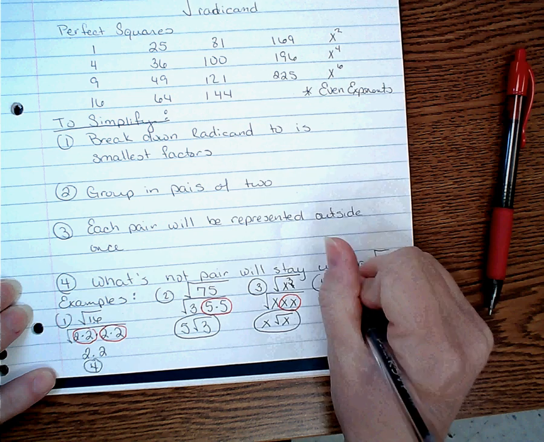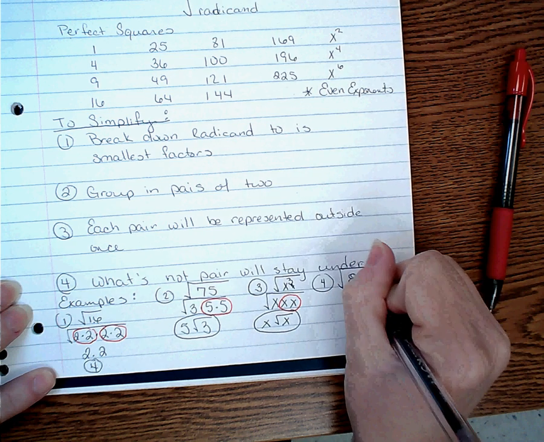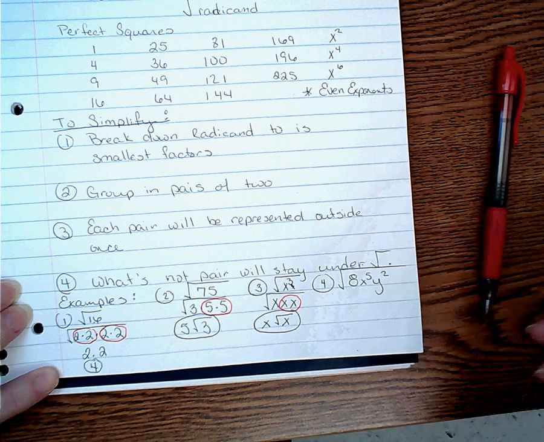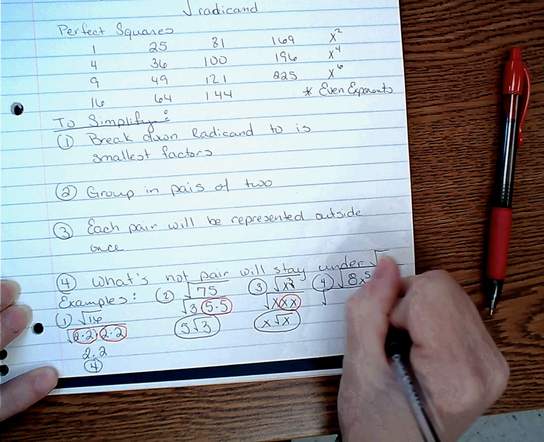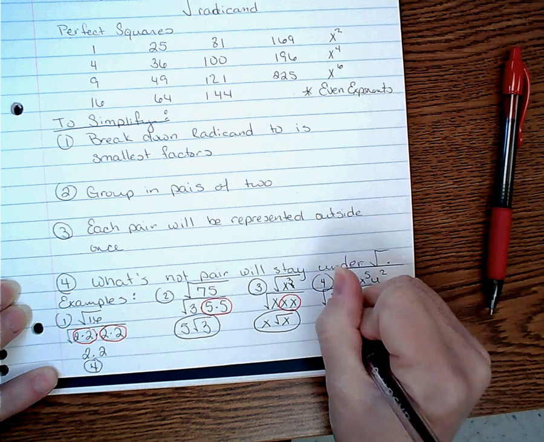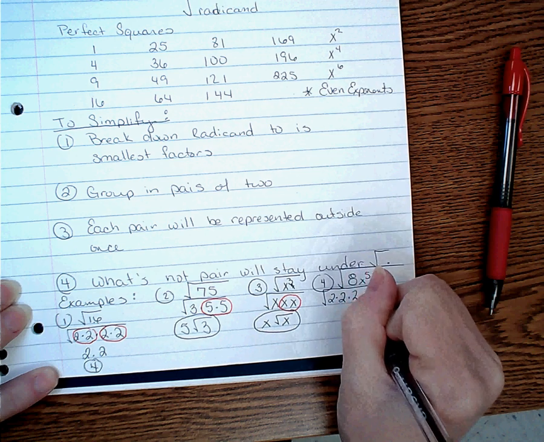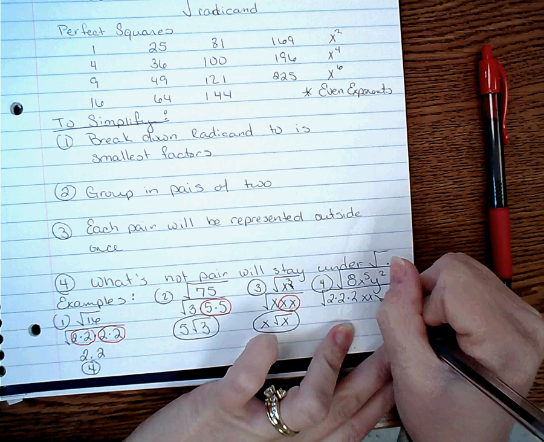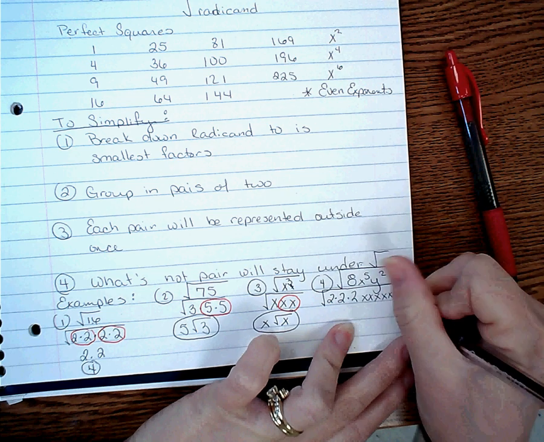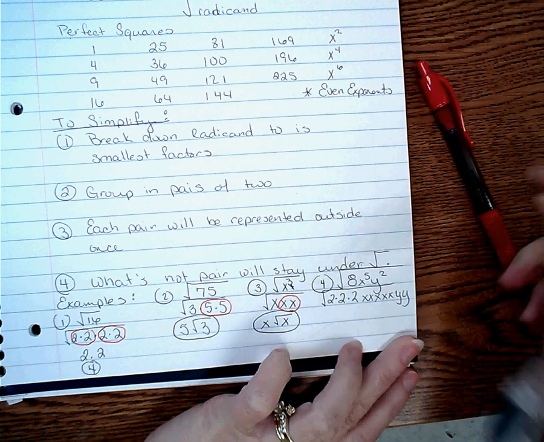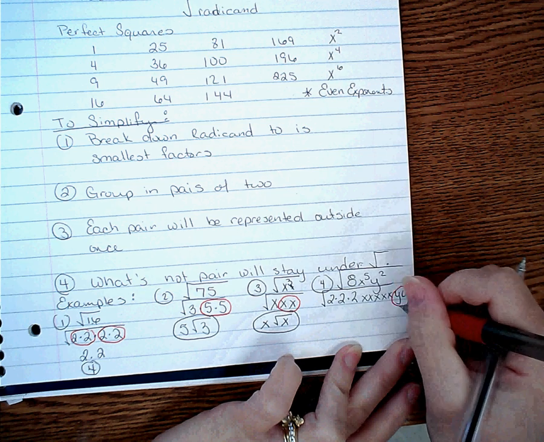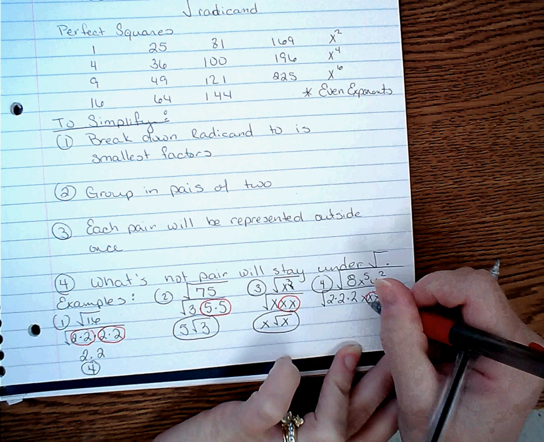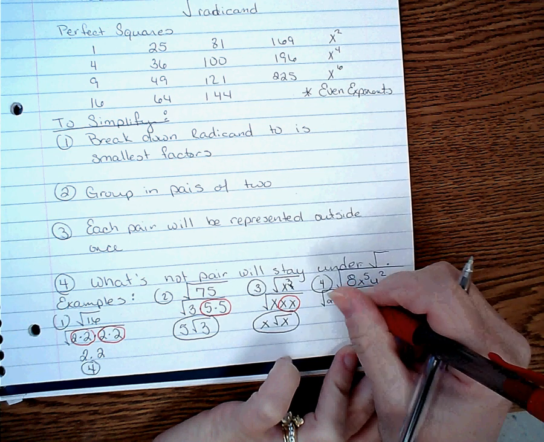And one last example so that you guys really get a true understanding of this is if I do 8x to the 5th y squared. Okay, so let's break down 8. 8 is 2 times 2 times 2. Then we have x to the 5th. 1, 2, 3, 4, 5. Then we have y squared. Okay, so we can pair up the y's. So we have one of those. We have one pair of x's and another pair of x's. And then we have a pair of 2's.